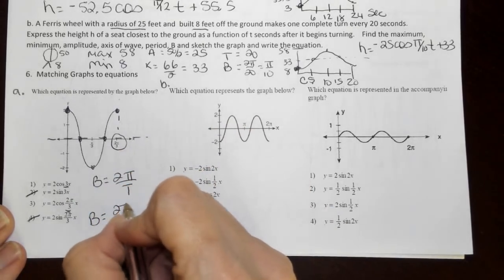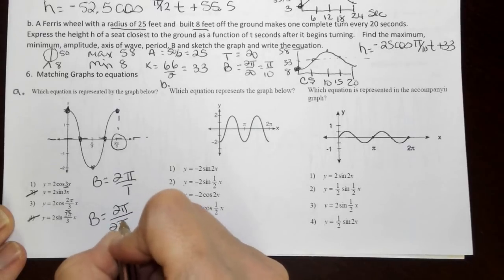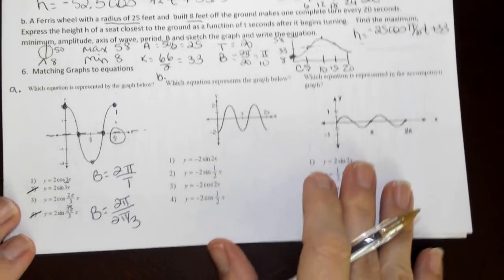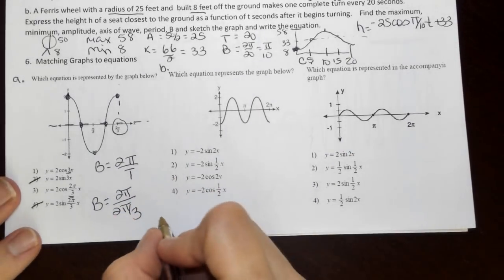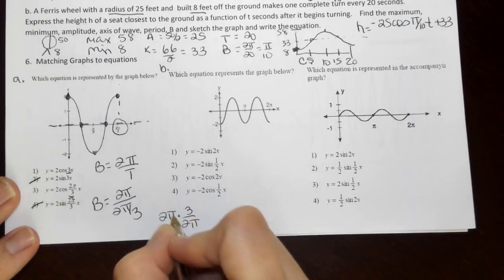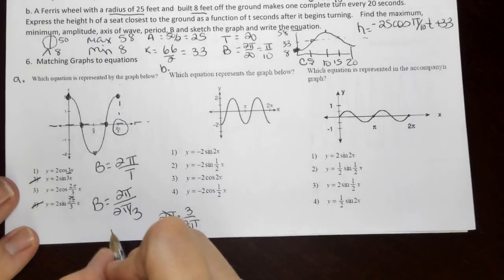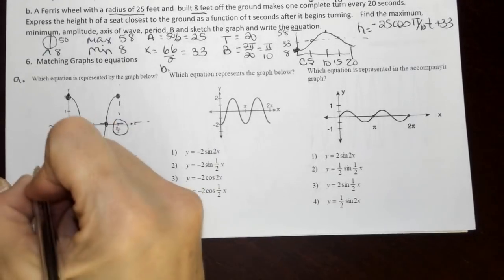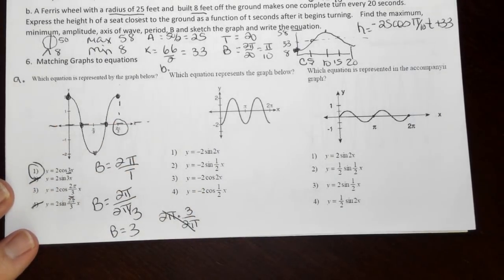So the b is equal to 2 pi divided by 2 pi over 3. So we're going to do our fraction thing. So 2 pi times 3 over 2 pi. My 2 pi's will cancel. That means my b is equal to 3, which means this has to be the answer.